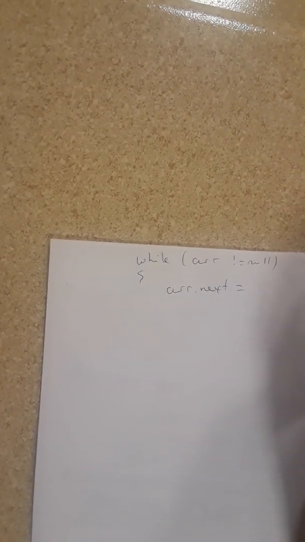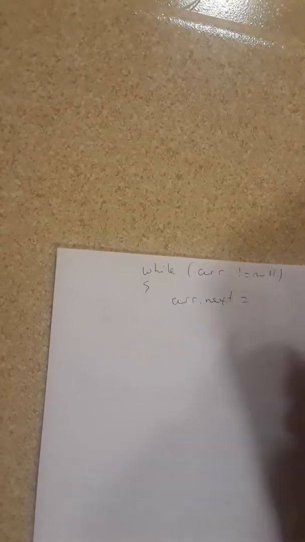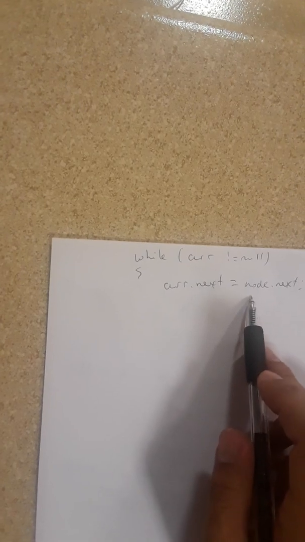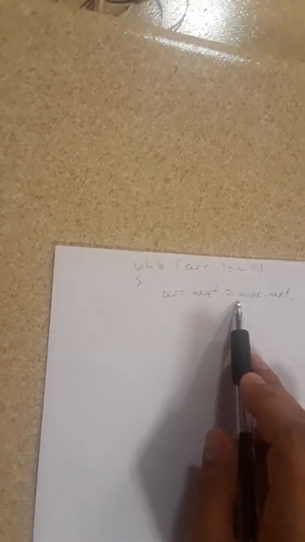So here my current next will be pointing to the node next, meaning that, for example, I have an original node and I have a cloned one.